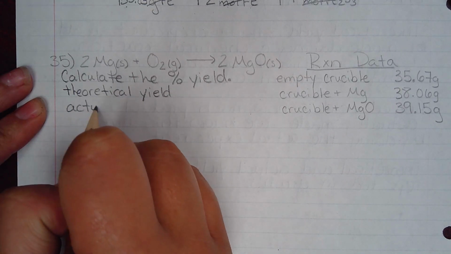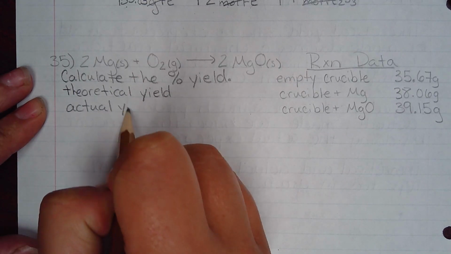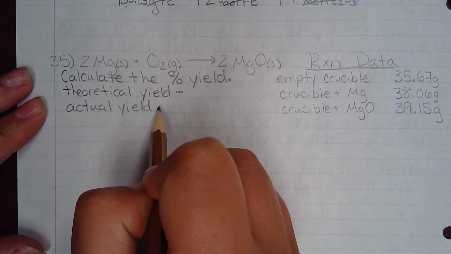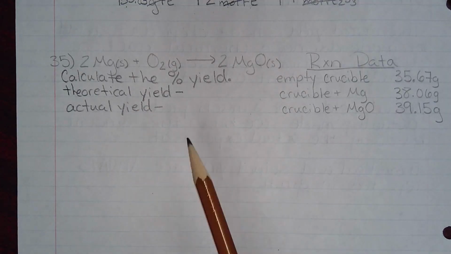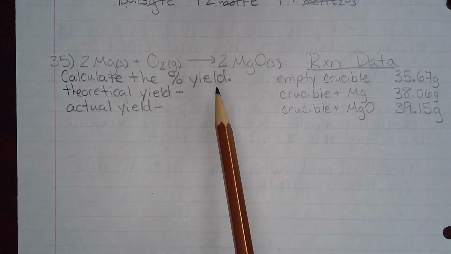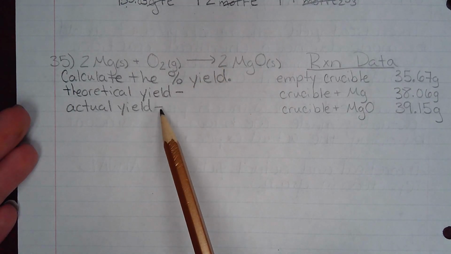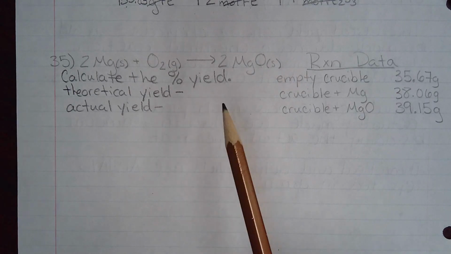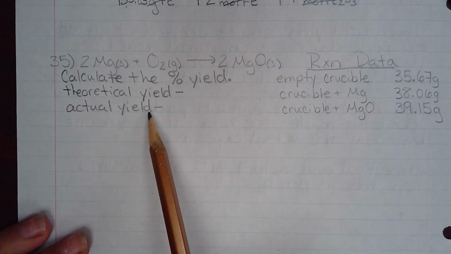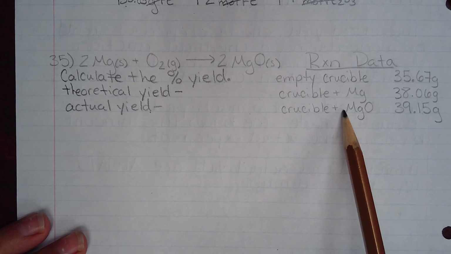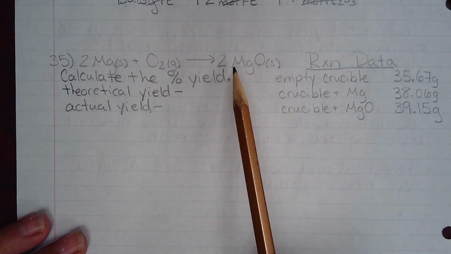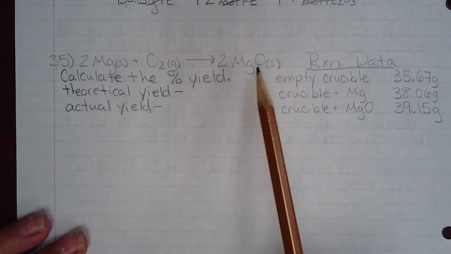In this question, we have to know that percent yield is equal to the actual divided by the theoretical. The actual yield can be determined from the data. The yield is how much product we can make.